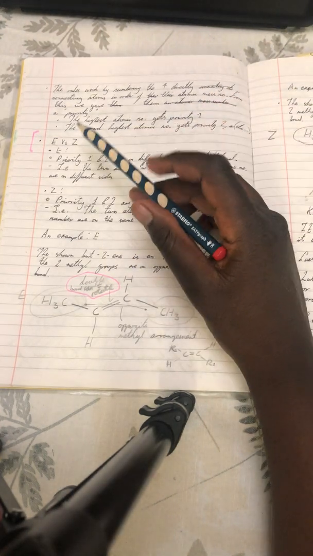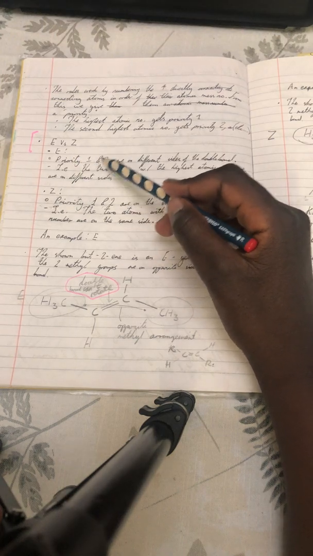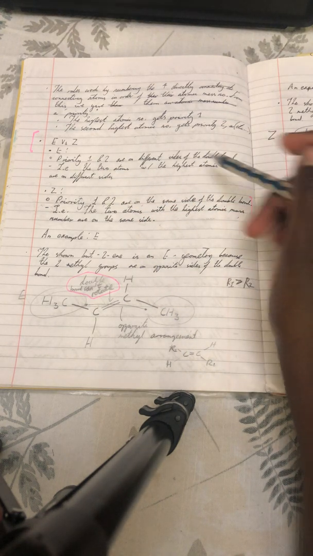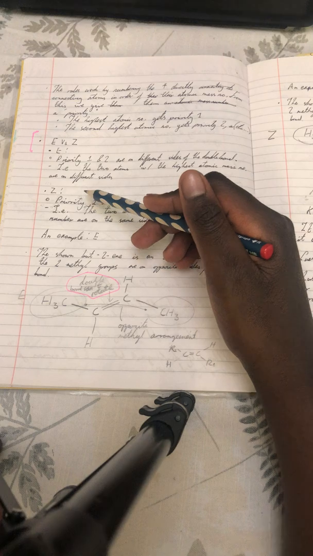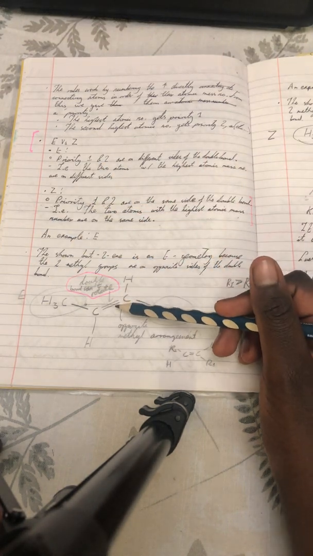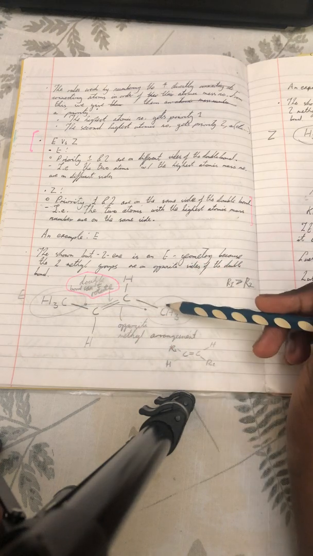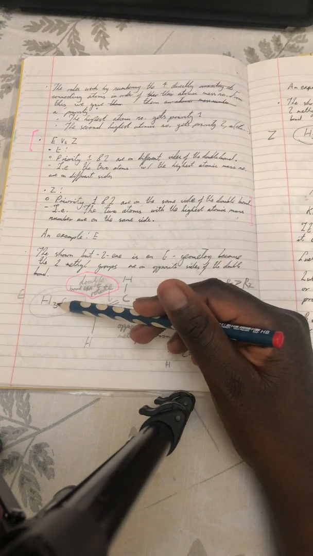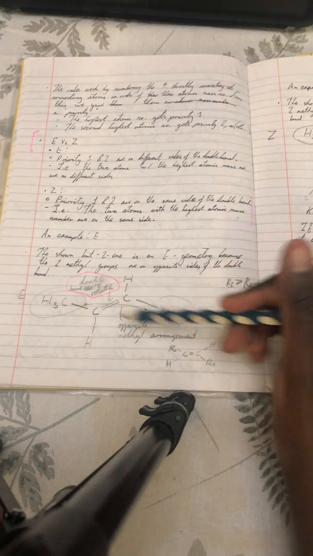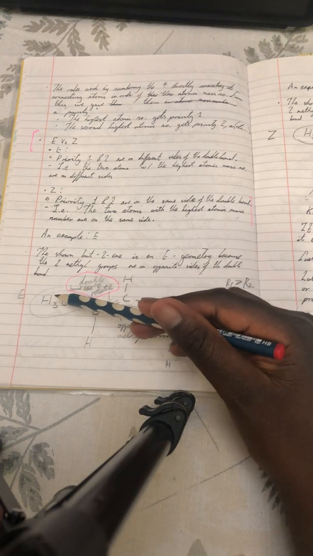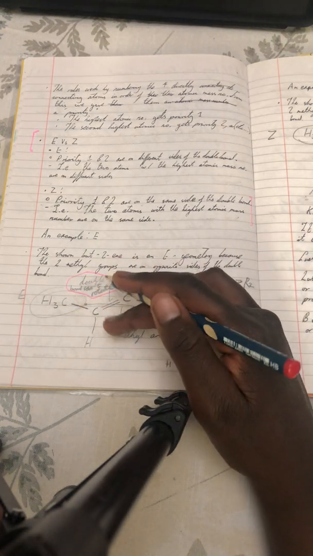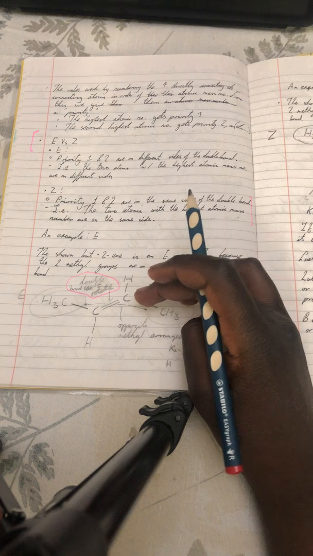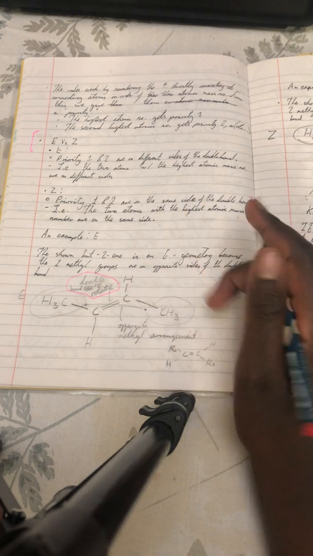So if we're comparing E versus Z, for E, priority 1 and 2 are on different sides of the double bond, i.e. the 2 atoms with the highest atomic number are on opposite sides, as seen here. On this side, the methyl group is going to be heavier than the hydrogen group, and the same on the other side. So the heaviest groups are on opposite sides of the double bond. That's most important. So that's why this will be an E enantiomer or an E geometric isomer.